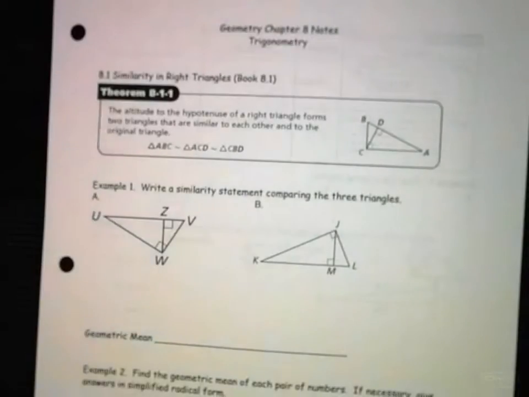Chapter 8 is all about trigonometry, and we start out with some similarity in right triangles here. Our first theorem says the altitude to the hypotenuse of a right triangle forms two triangles that are similar to each other and to the original triangle.